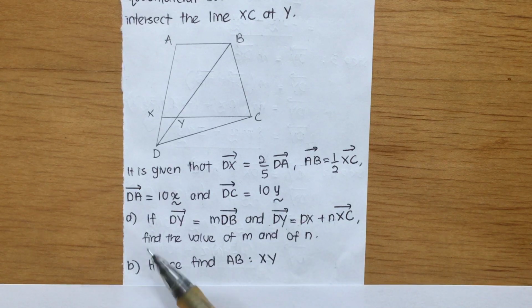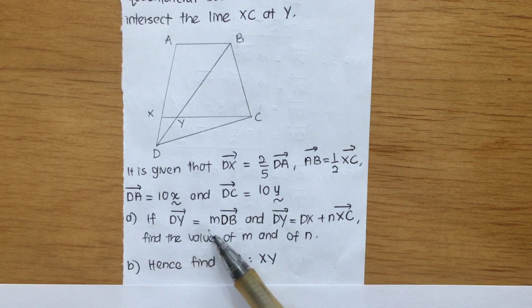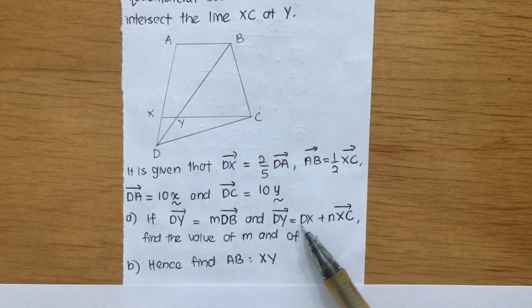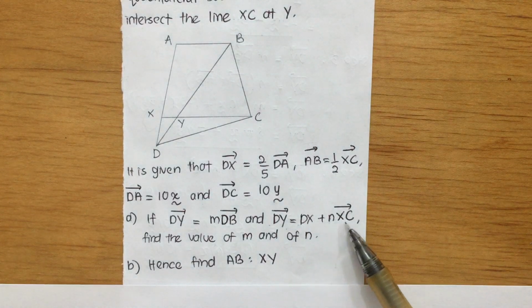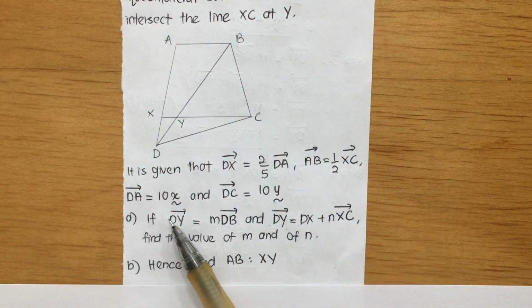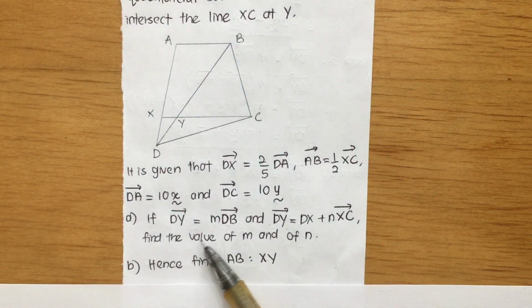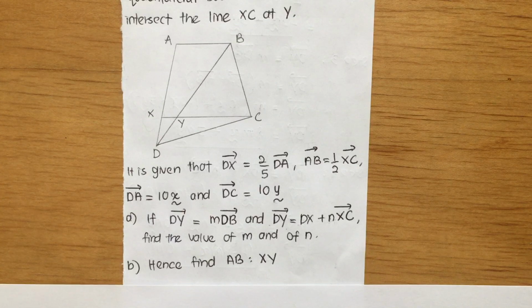Okay, the question is, if vector DY is equal to m of vector DB and vector DY is equal to vector DX plus n of vector XC, so as you can see here, there are two sets of equations which are expressed in terms of vector DY. Find the value of m and of n. And once you find m and n, you then need to find the ratio of AB to XY.